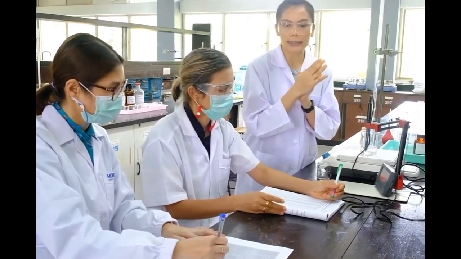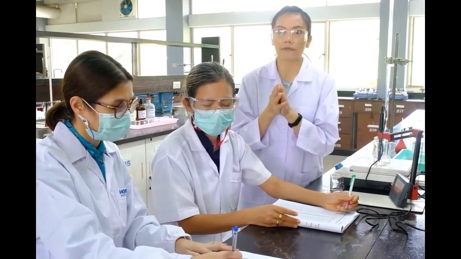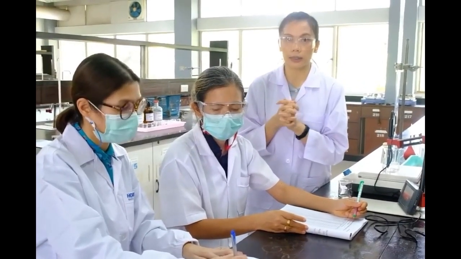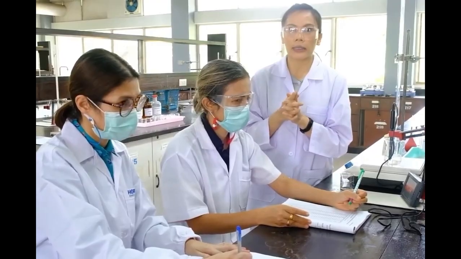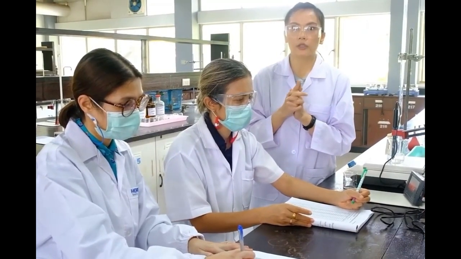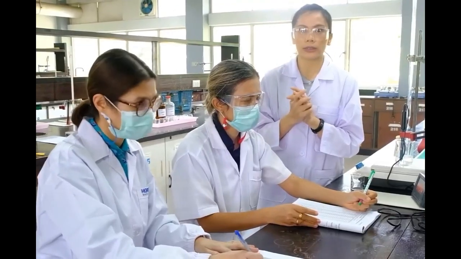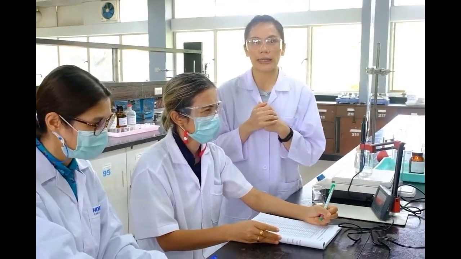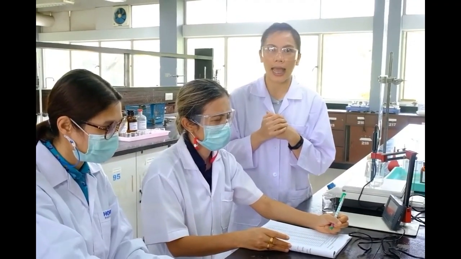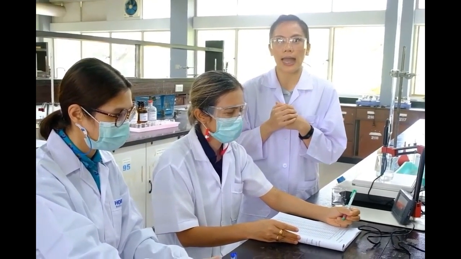The student will obtain a graph which is called a titration curve. This titration curve will be used to find the equivalence points. Since maleic acid is a diprotic acid, students will obtain 2 equivalence points. The volume at these equivalence points will be used to calculate the pKa of maleic acid. Therefore, 2 pKa values will be obtained.